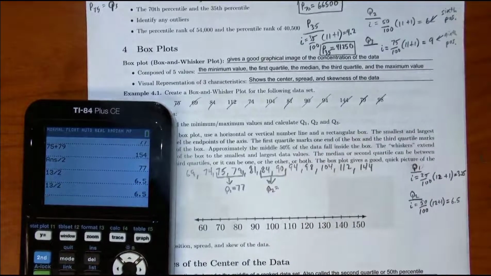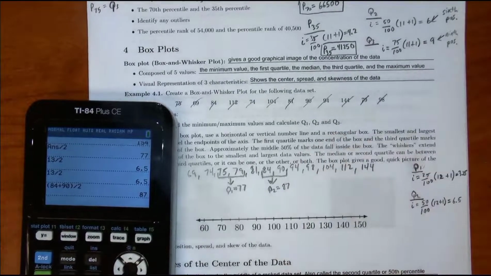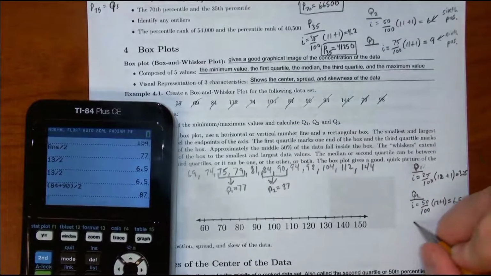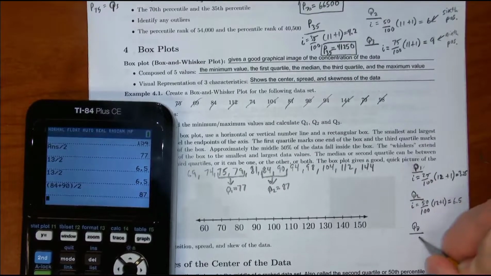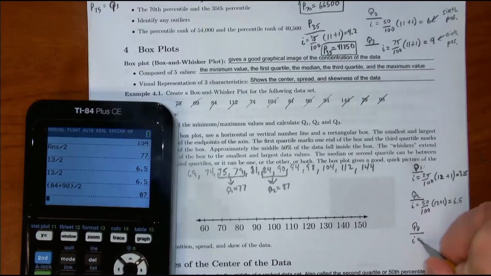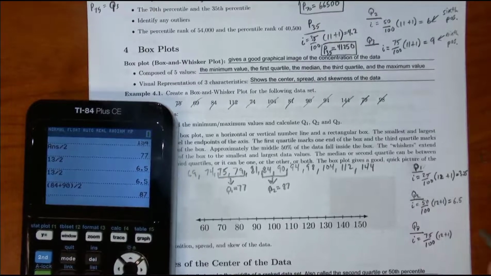So Q2: 84 plus 90 divided by 2 is 87. And then Q3 is the 75th percentile, so we're going to calculate the index to be 75 over 100 times 12 plus 1.